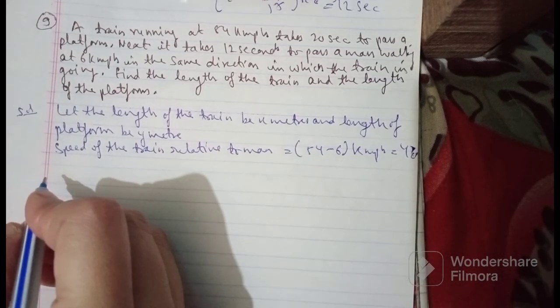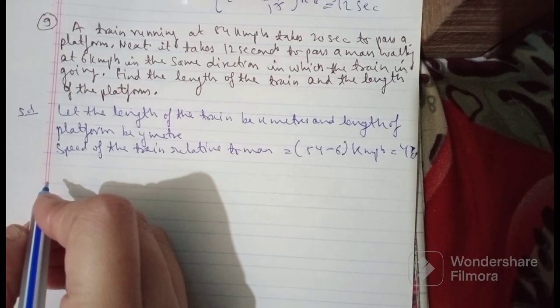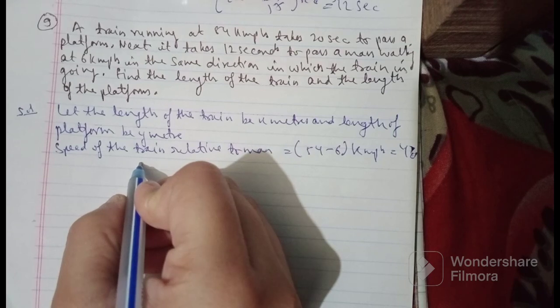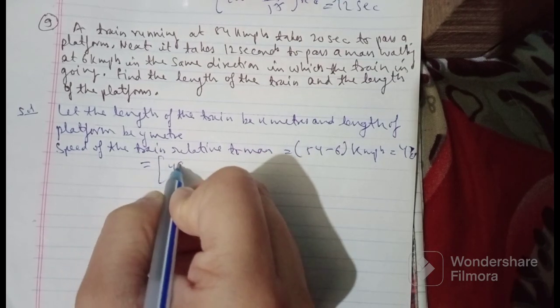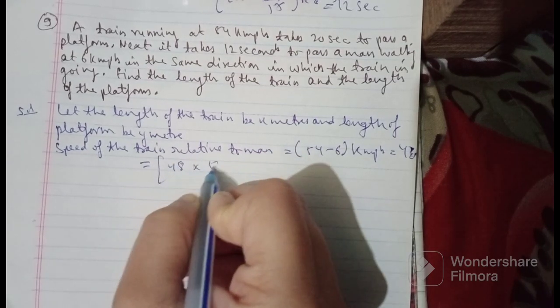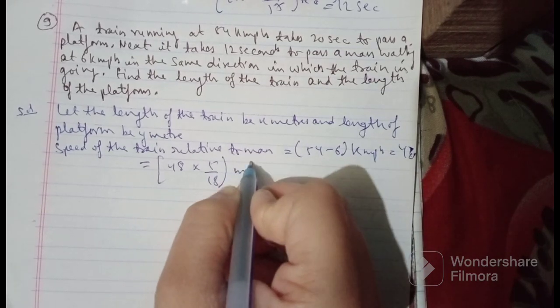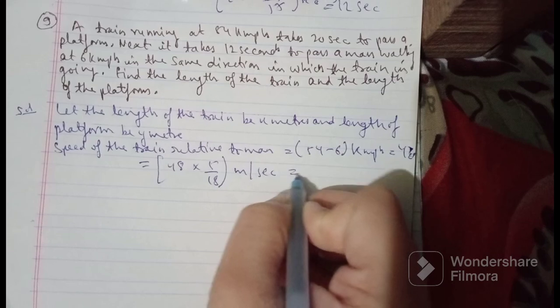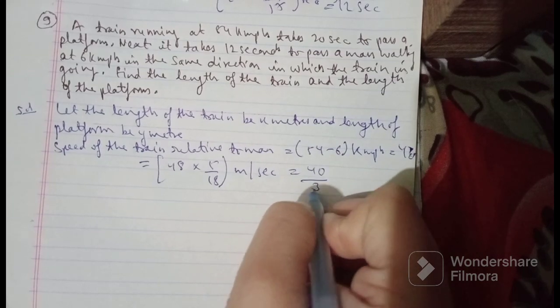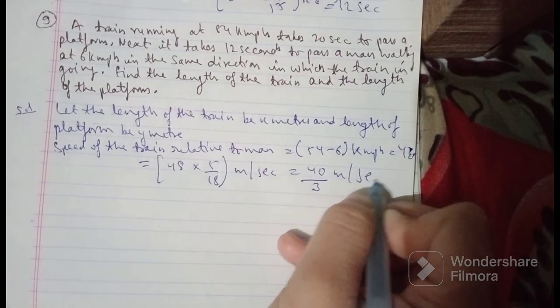We convert 5 by 18 kilometer per hour to meter per second, which is 40 by 3 meter per second.